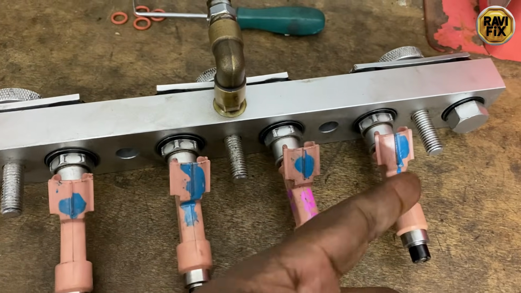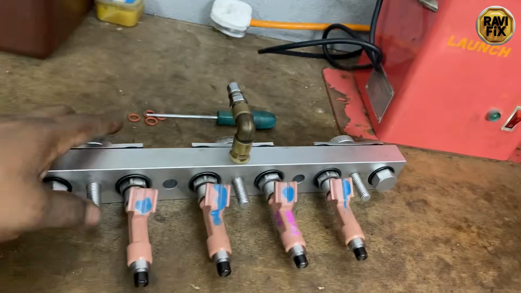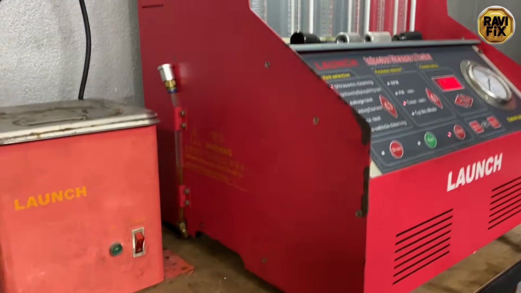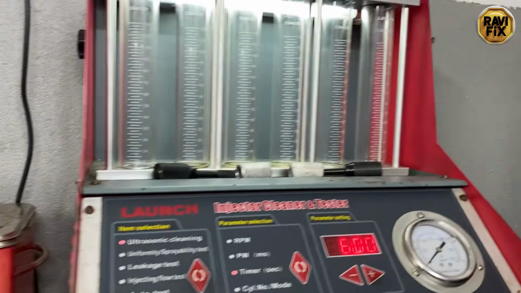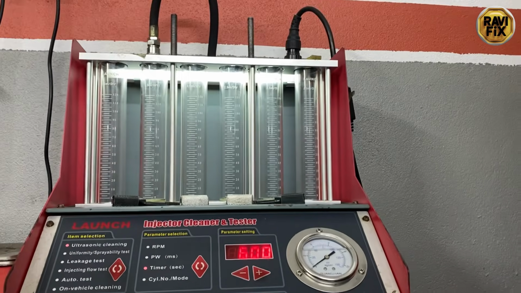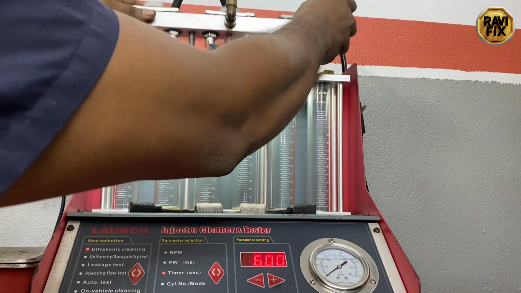Okay, here the customer bought a set of Japanese reconditioned injectors from a junkyard actually. So I'm going to test those injectors in my injector tester machine before installing them into the car. So let's set this injector into the machine and check that it has the right injection flow.